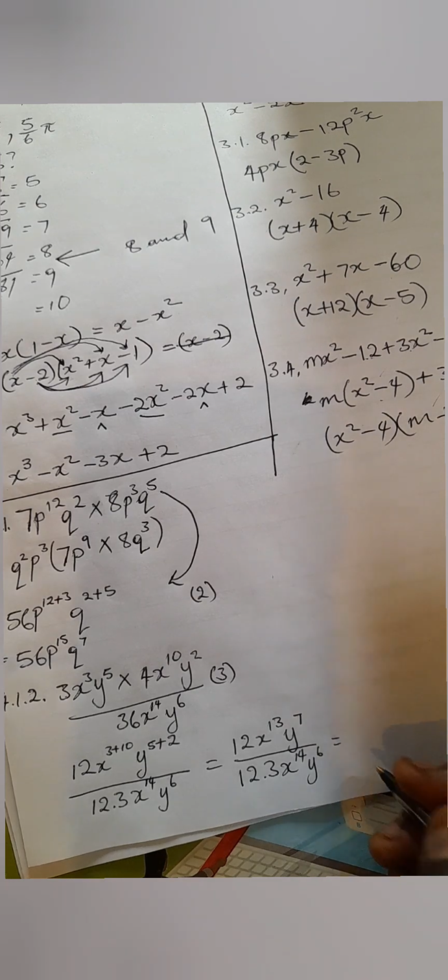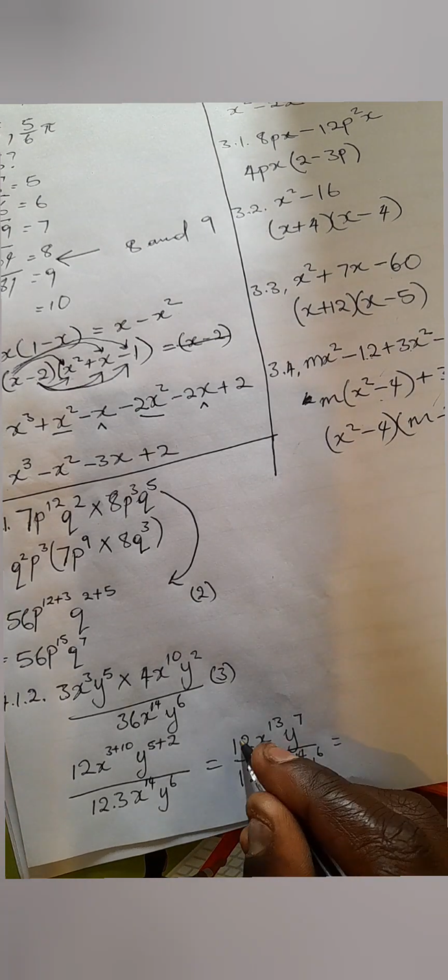Now let's do the division. This 12 cancels this 12.